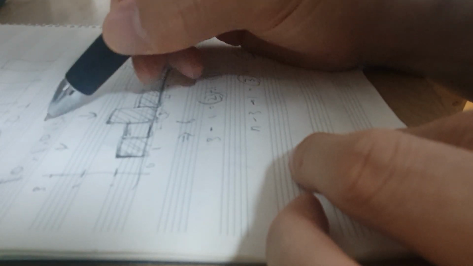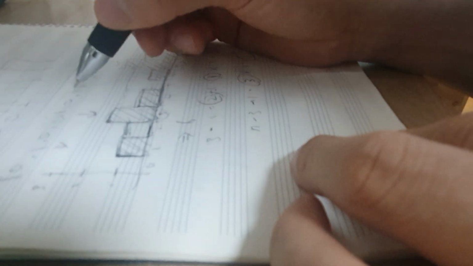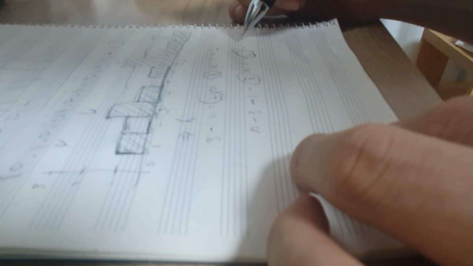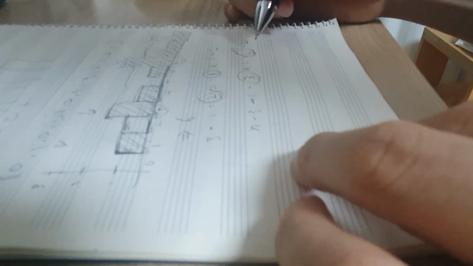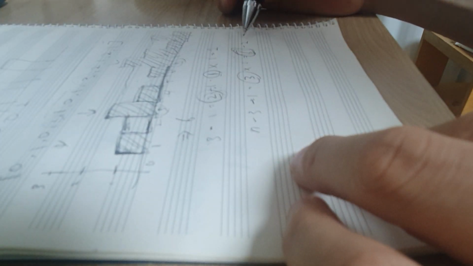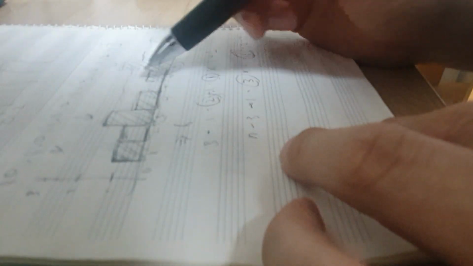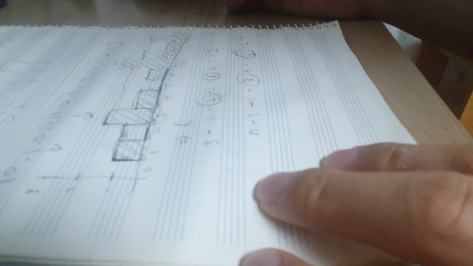Sum up those three values. 1 plus 1 here, 2. So I'm going to subtract 2 from 6, which is 4. 1, 2, 3, 4. Correct.